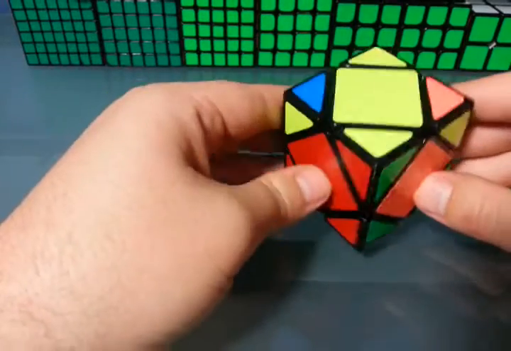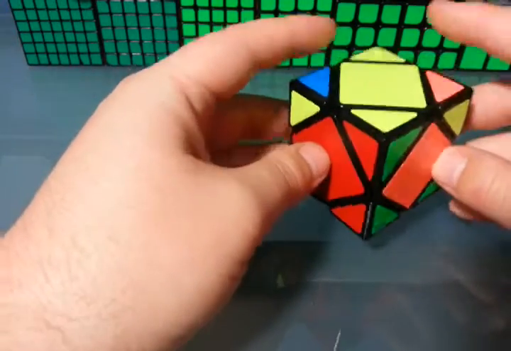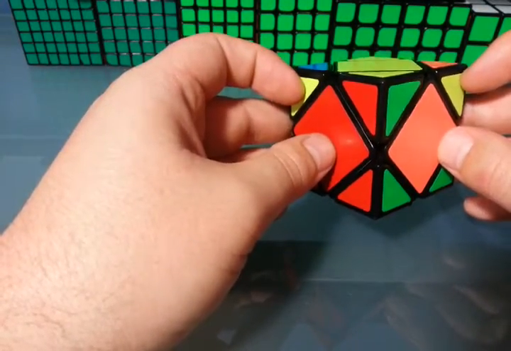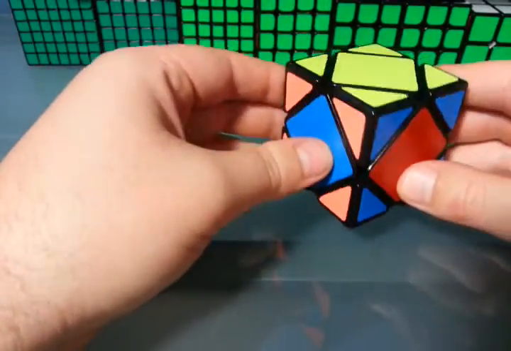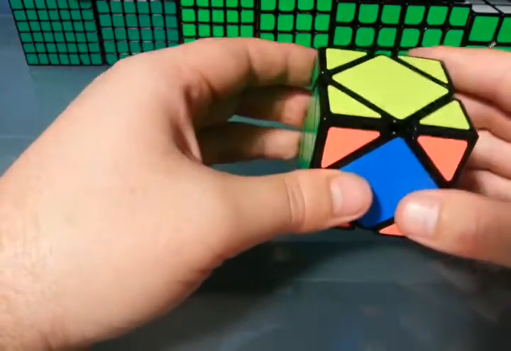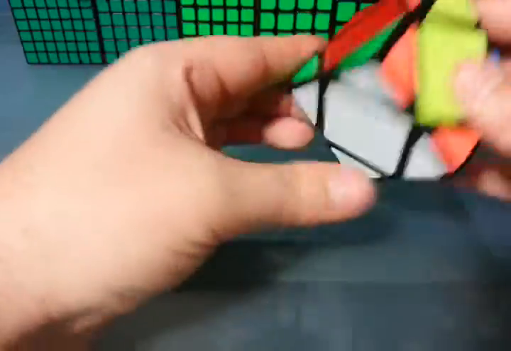So just to repeat that. If I see this case, I know I've got to do hedge, sledge, sledge. So I'm holding it like this so that those two unoriented corners are facing me. Hedge, sledge, and then sledge. Okay, so the final 2 cases are both pi OLL cases.